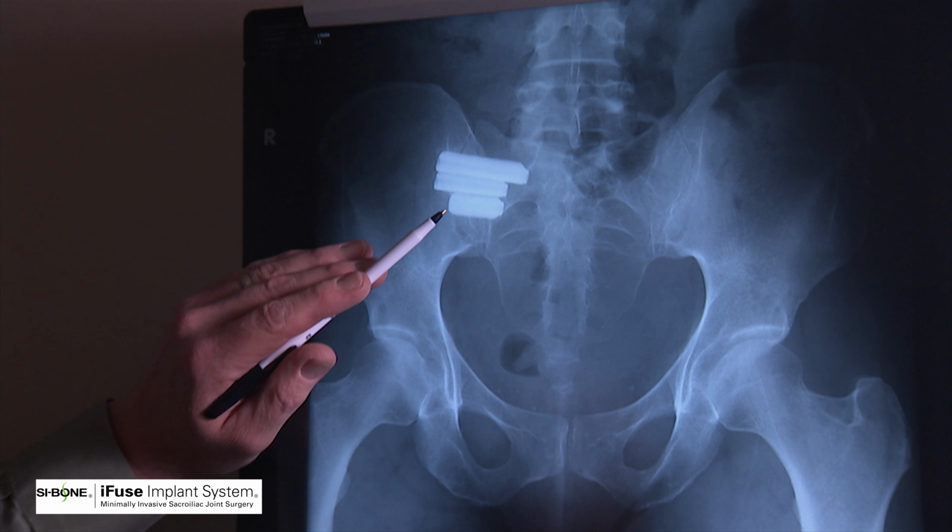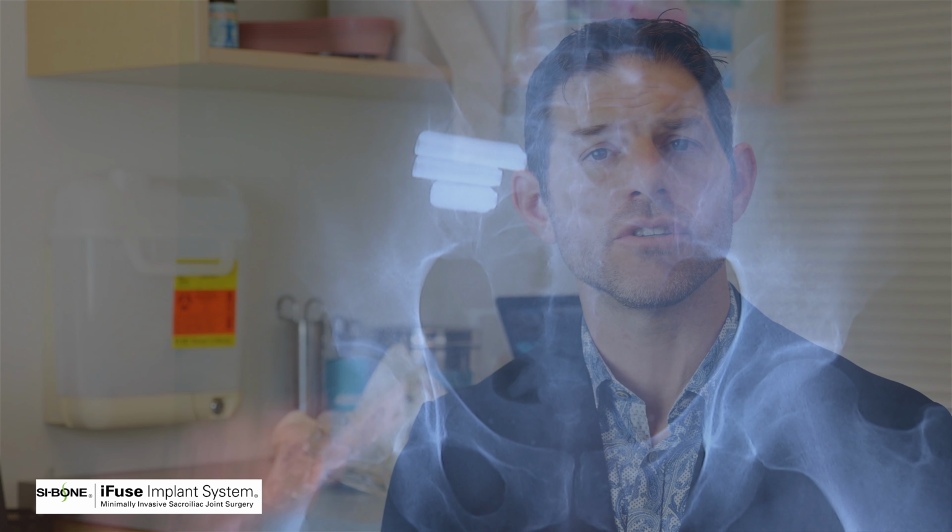I've been performing iFuse procedures on patients for years now with great success, and the outcomes in my practice are a close match to the outcomes that we see in the published studies, showing patient satisfaction rates of 80 to 90%, which is very exciting for patients who are otherwise disabled by their sacroiliac joint pain.